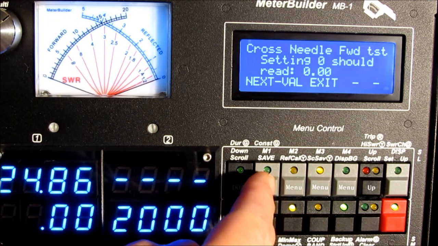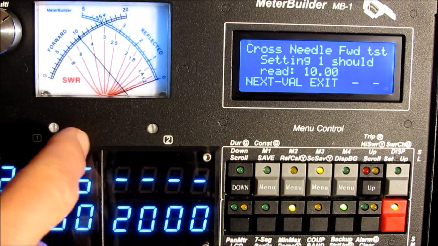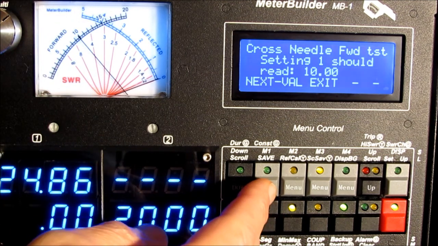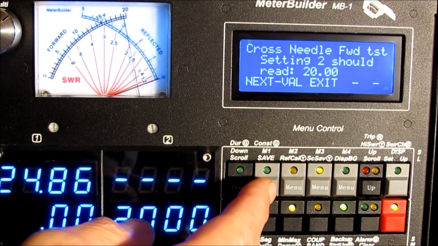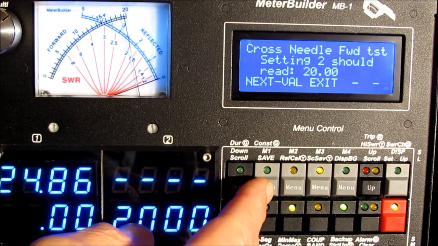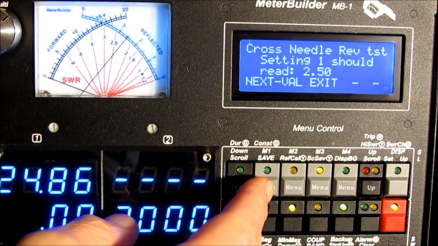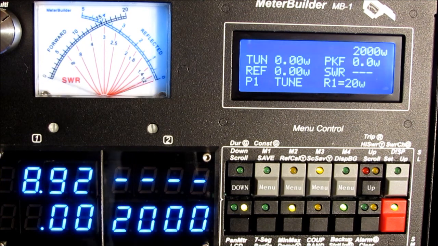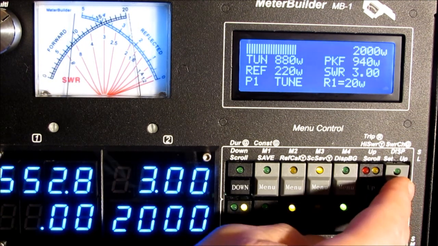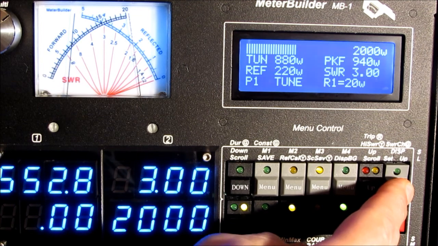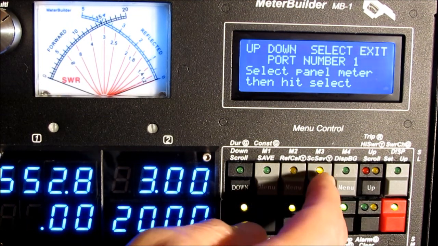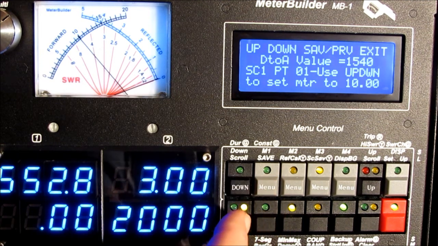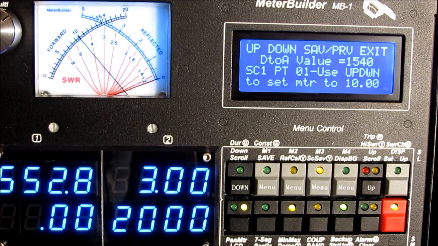And what test does is it cycles through the various calibration points. This meter is calibrated at 2 points in the forward and 2 points in the reflected. And you can see that the 20 watt power isn't quite right. The 2.5 and the 5 in the reflected seem to be in pretty good shape. So let's go into the calibration function and let's select an edit function, and this will walk me through the various calibration points.